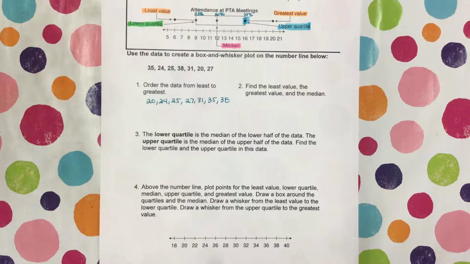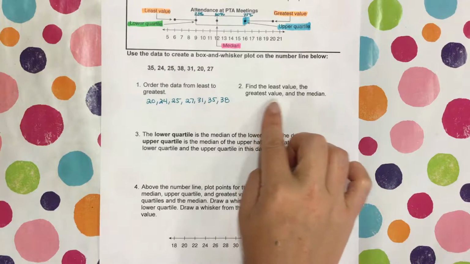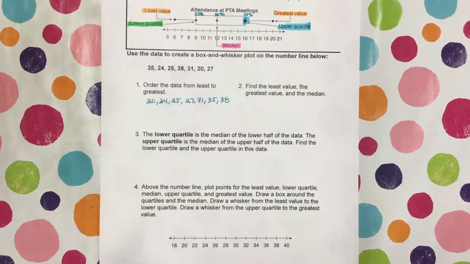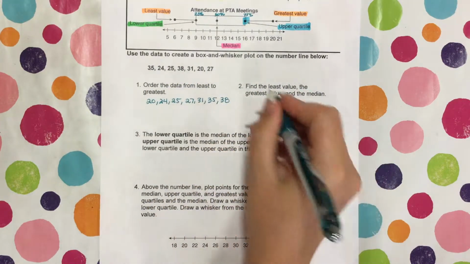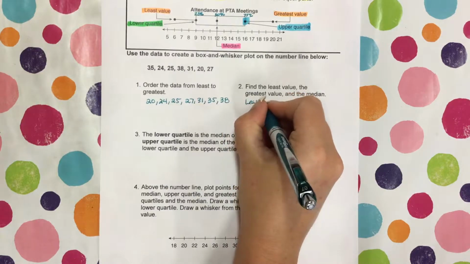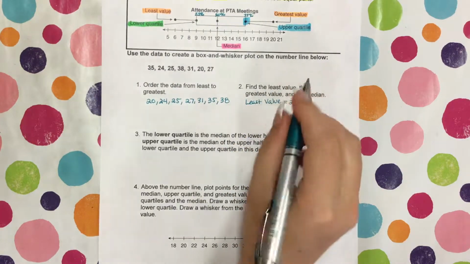The second thing we need to do is find the least value, the greatest value, and the median. When we order them from smallest to greatest, the least value equals 20.